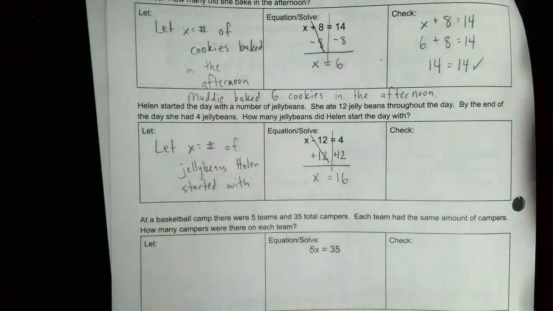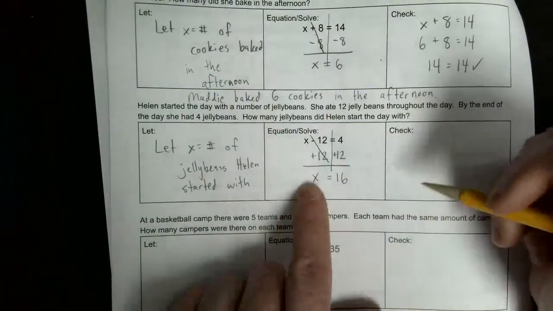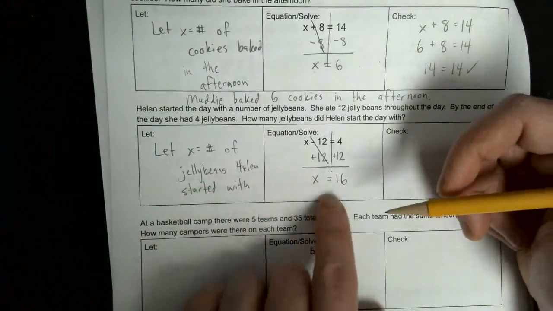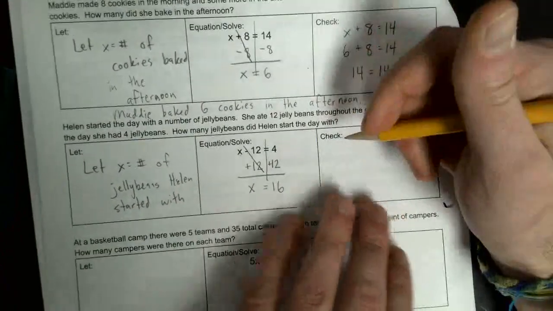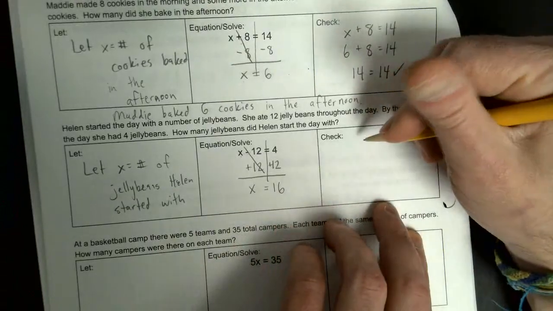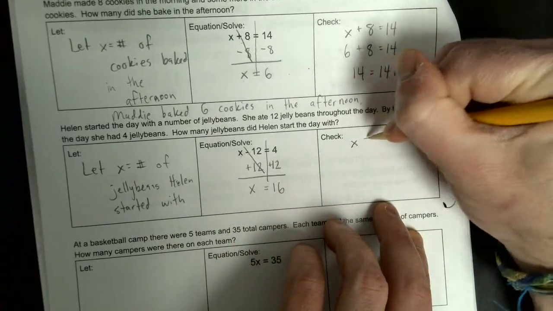So now we just solved the equation. We found out what x is equal to. X was the number of jelly beans she started with. She started with 16. So when we check it, again, we're going to check it the same way each time. We're going to write the equation that we started with.